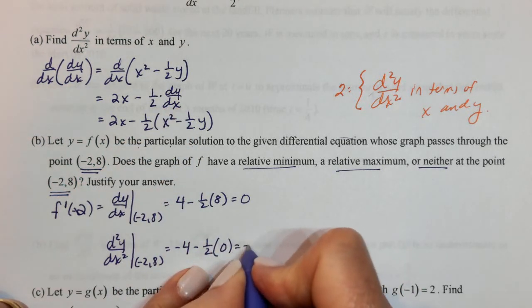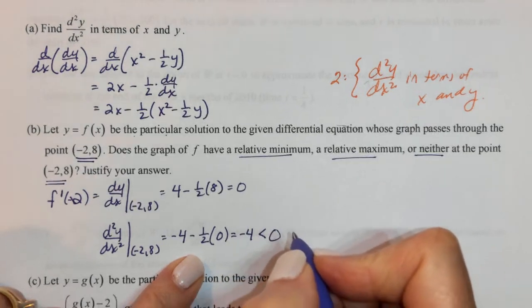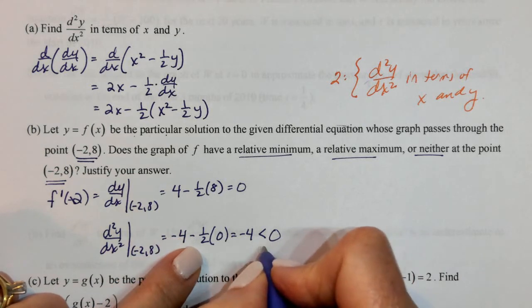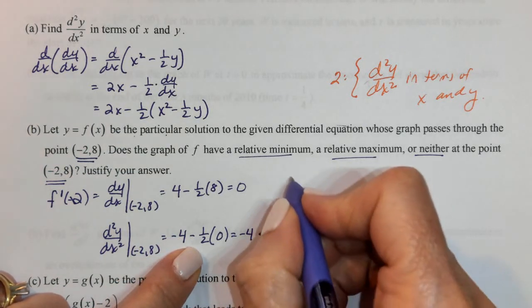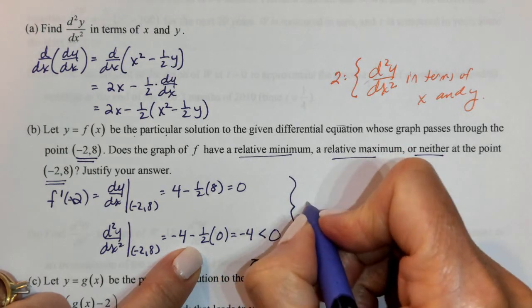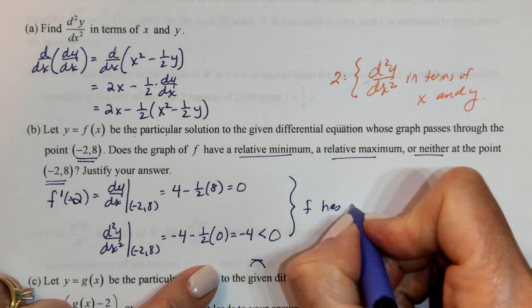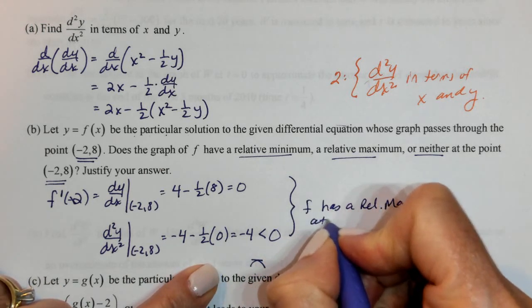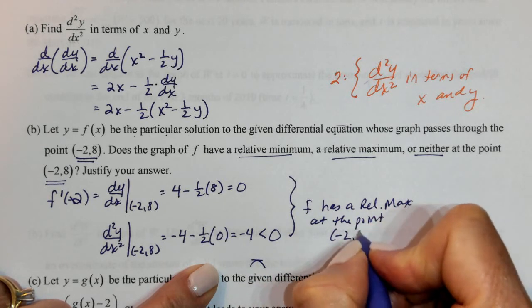So this is negative 4, which is negative. If the first derivative is 0 and the second derivative is negative, that means we have a relative max. f has a relative max at the point negative 2, 8.